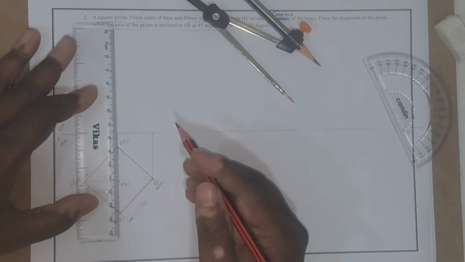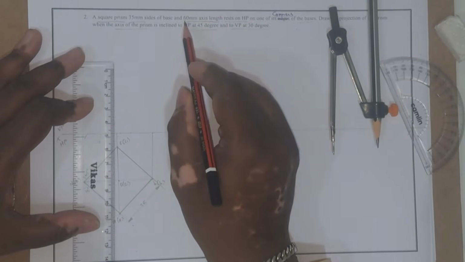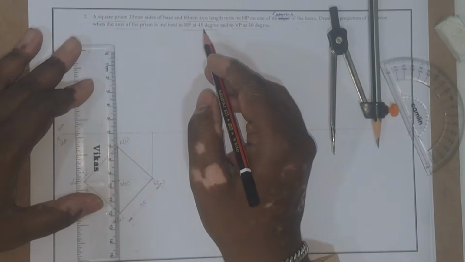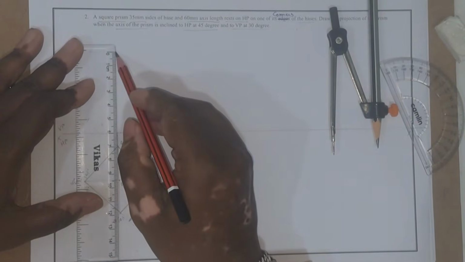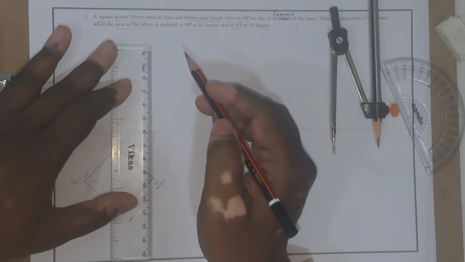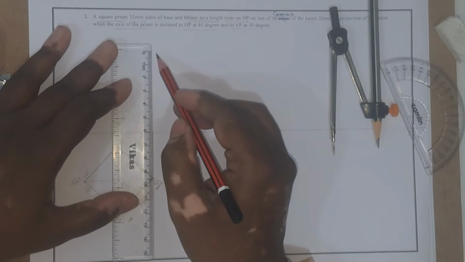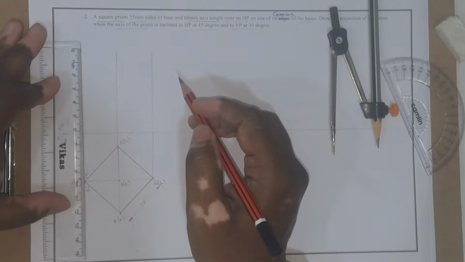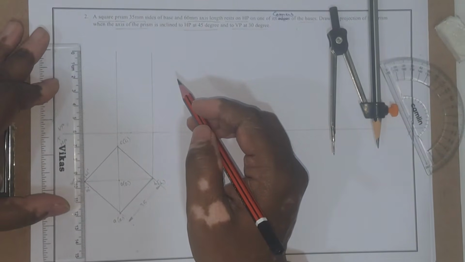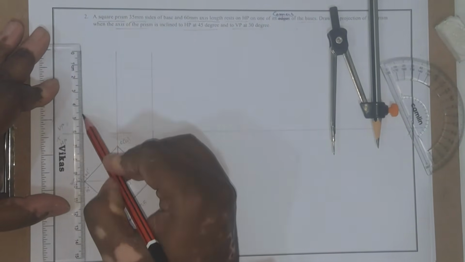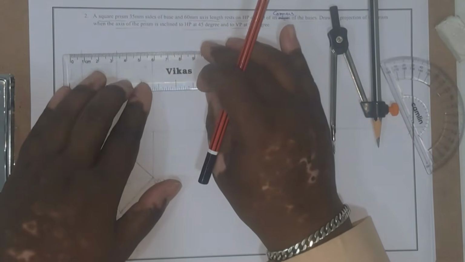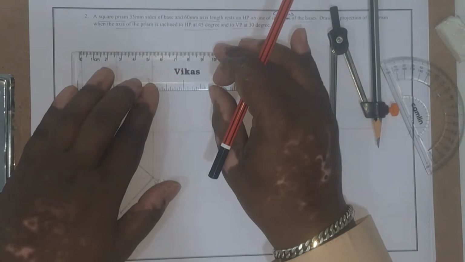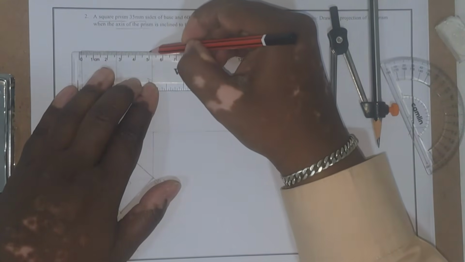So now the total length or the axis length happens to be 60 mm, right? So let us draw an axis of 60 mm and get our points.